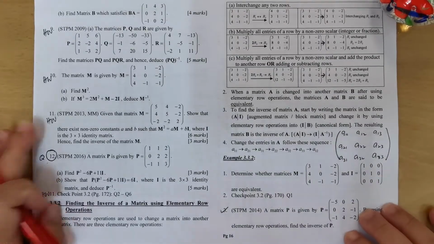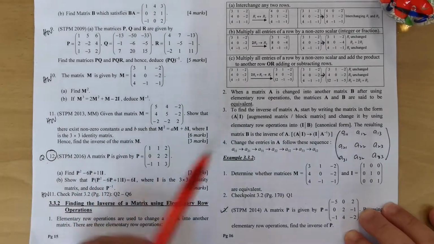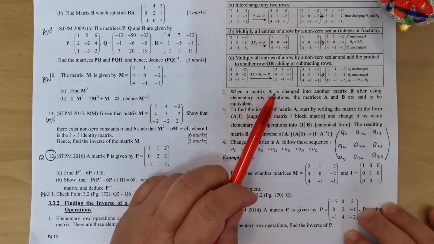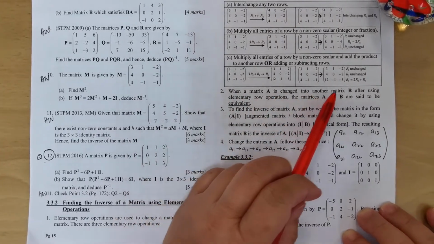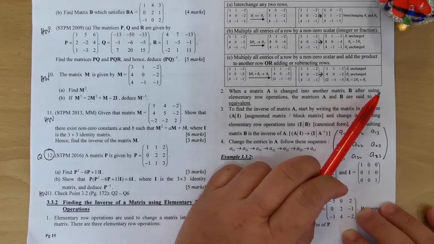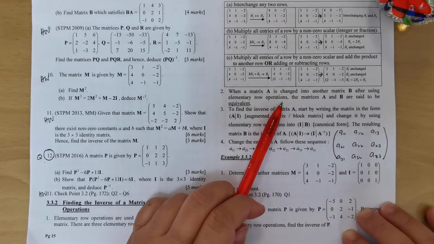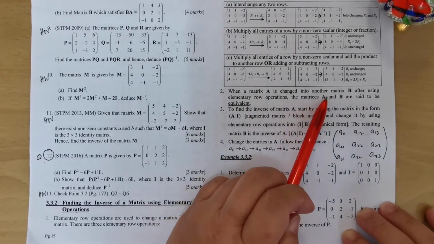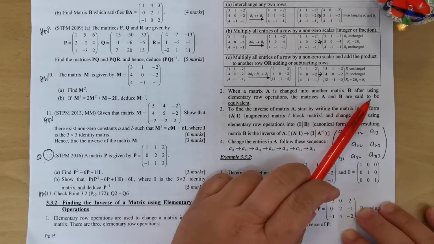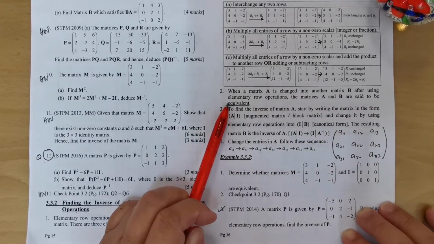So why do we want to change like this? Because when a matrix A is changed into another matrix B after using elementary row operations, the matrices A and B are said to be equivalent.